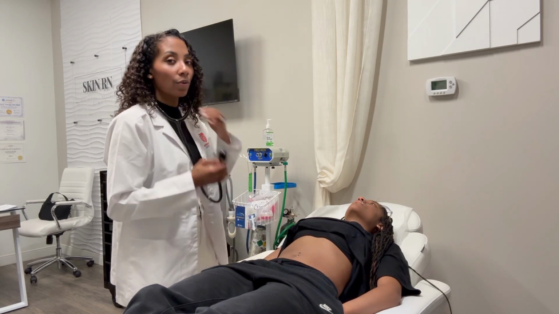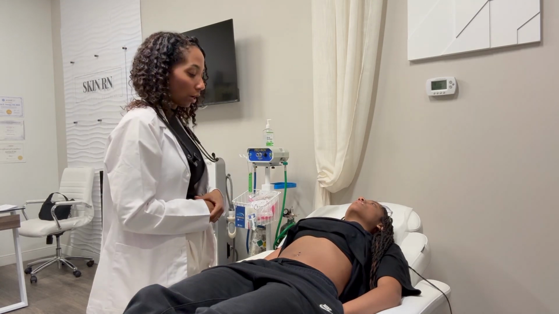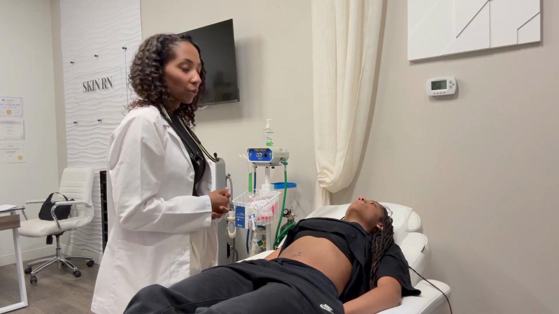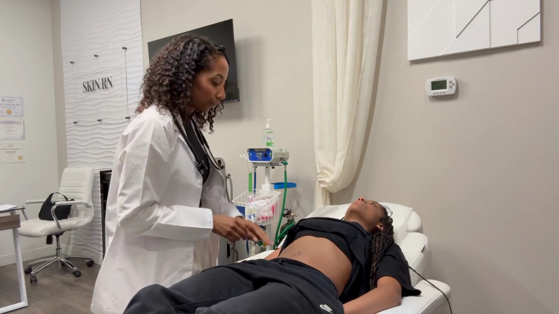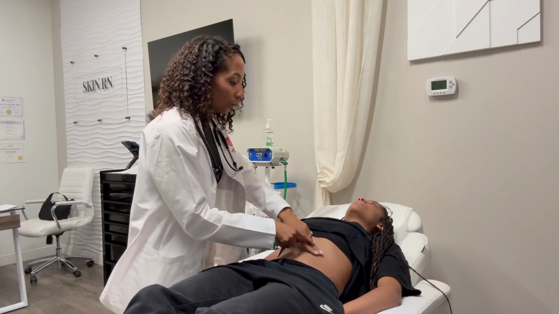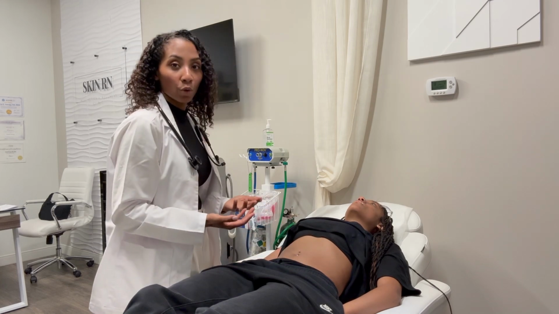And we have notated that there are no bruits in any of our areas or arteries that we auscultated there. So the next thing we're going to do is move on to percussion. We are going to percuss in all 4 quadrants. We should note tympany in all 4 quadrants. That would be a normal finding.